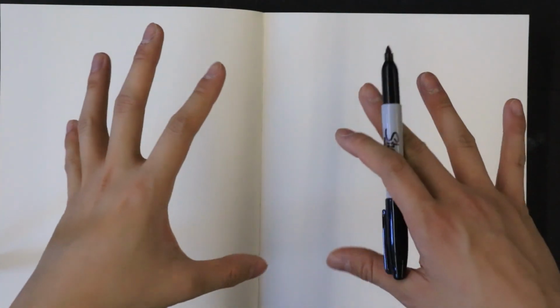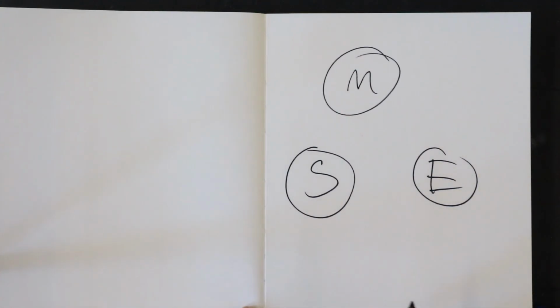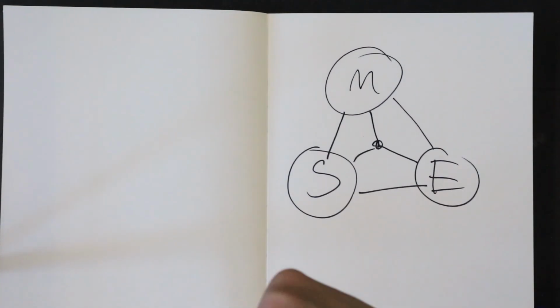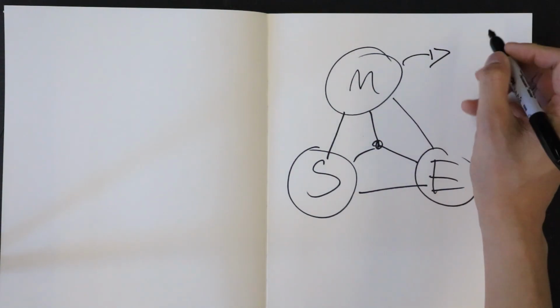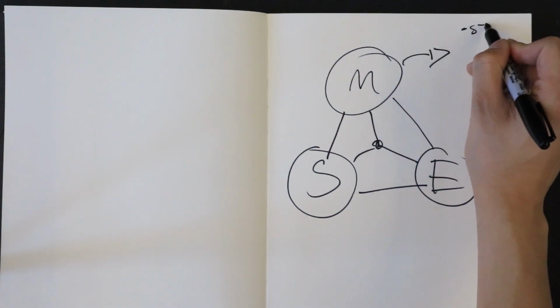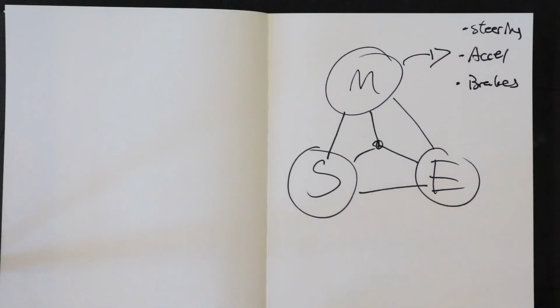Okay, so every time you want to do something technical with robots, you need three things, right? You need a mechanical system, you need an electrical system, and you need a software system. And all these three things work together, kind of like this, of true engineering. Each of these have their own separate sections. So specifically for our vehicle, you could say that the mechanical bit runs into steering, acceleration, brakes. That's pretty straightforward.